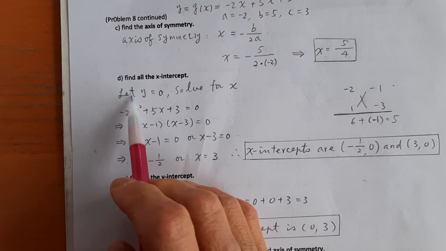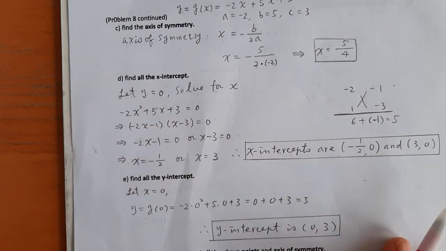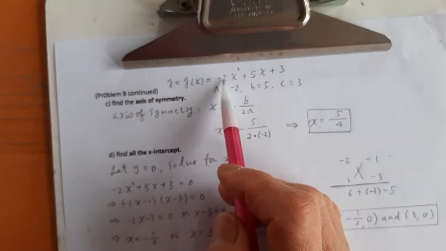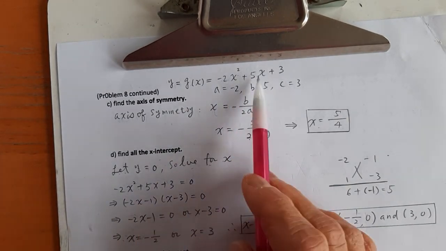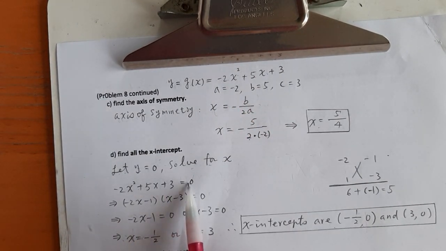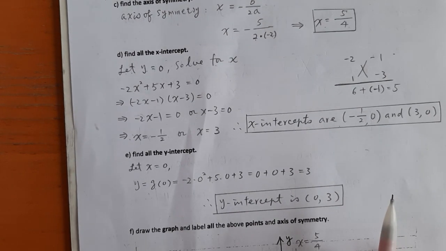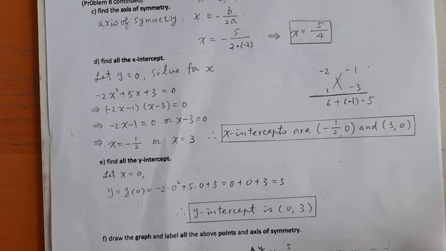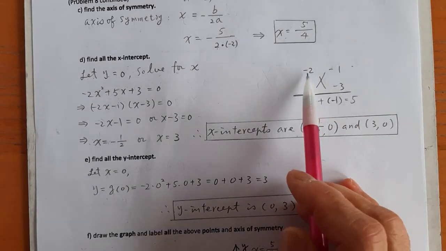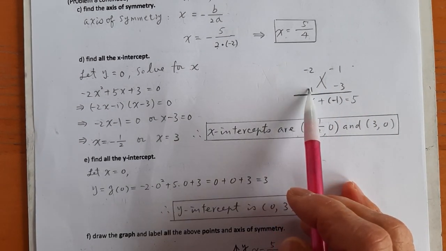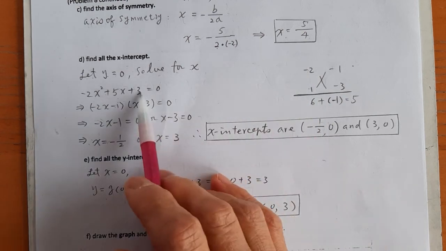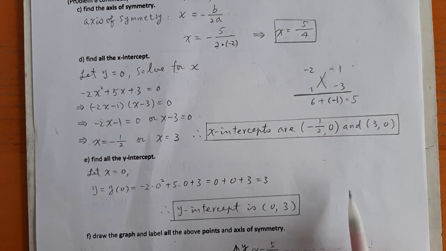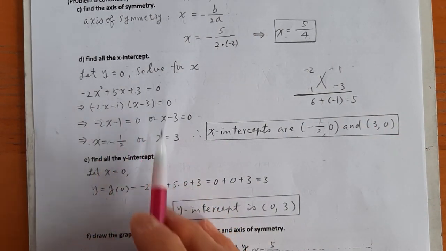Then find all the x-intercepts. For the x-intercepts, you let y equal 0 and solve for x. So y equals 0, and you get -2x squared plus 5x plus 3 equals 0. Since this can be factored, -2 you can factor as -2 times 1, put in the first column. 3 you can factor as -1 times -3, which is +3, the constant term.